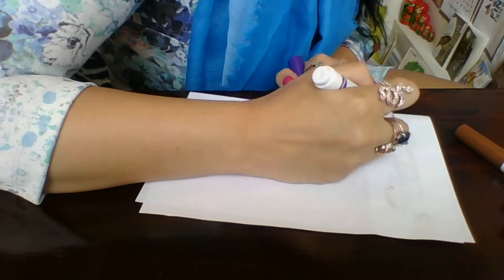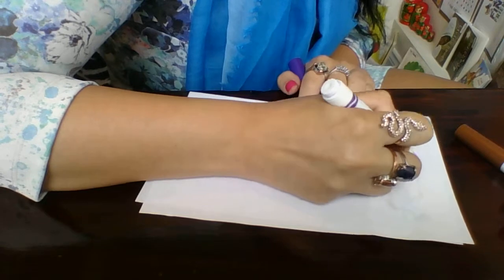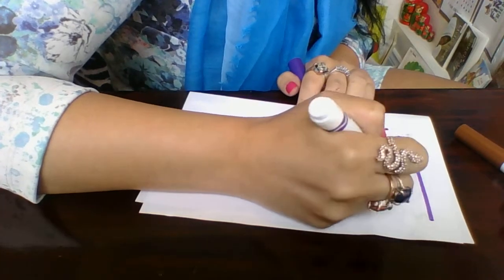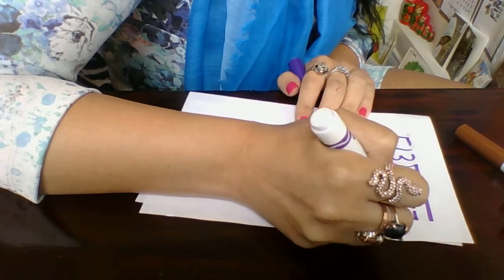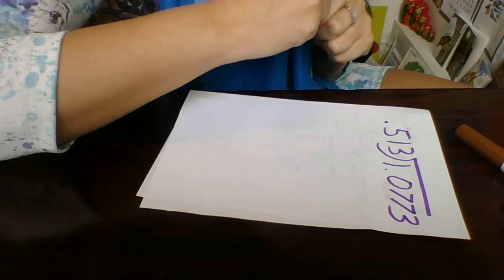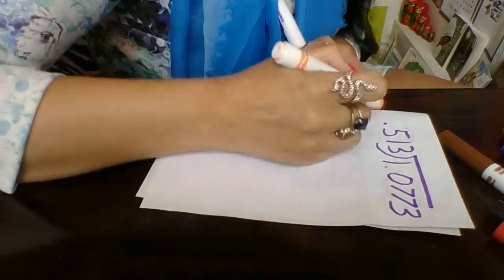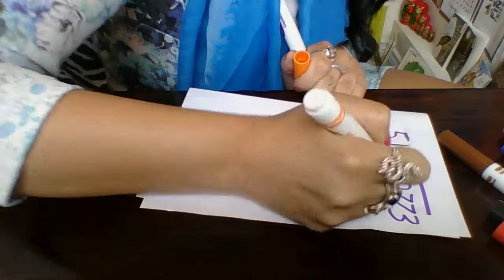If I have decimal 513 divided into 1.0773. I gotta scooch over my decimal on the left side. 1, 2, 3 times.